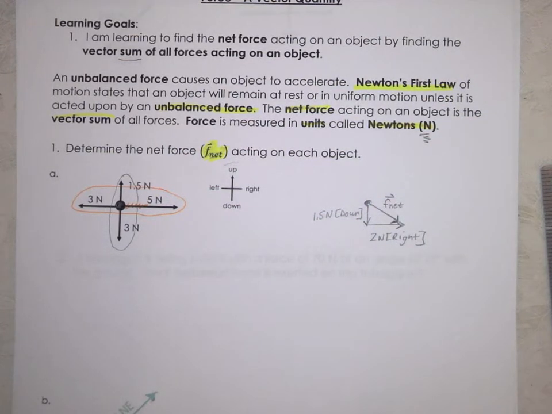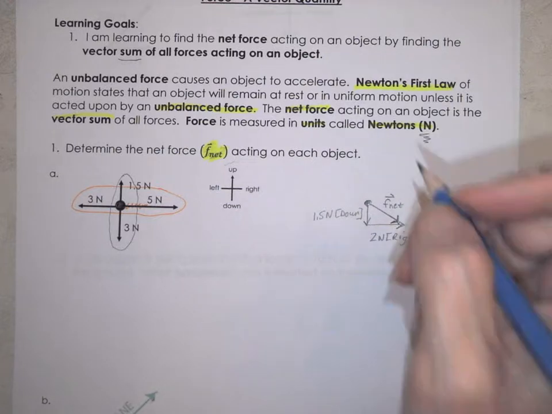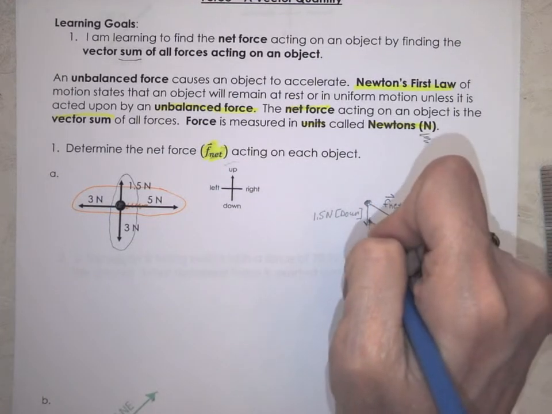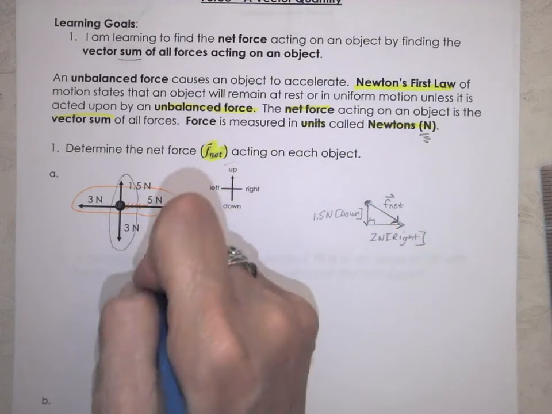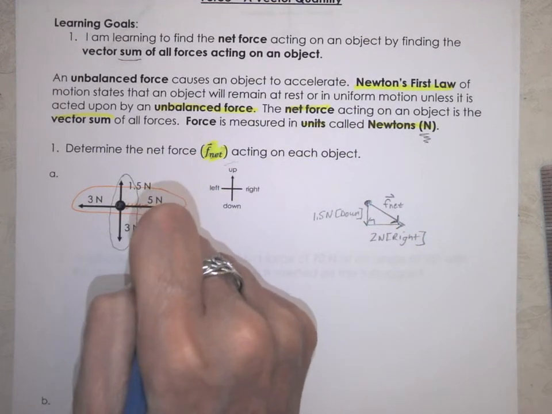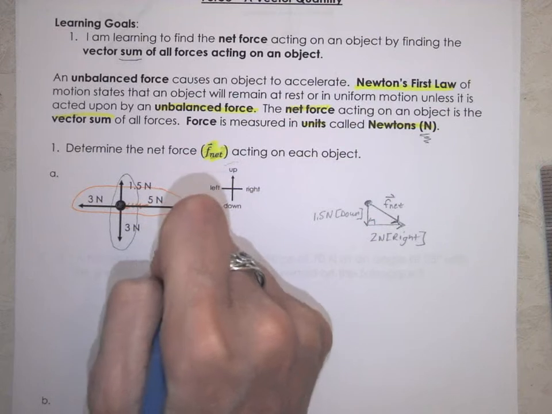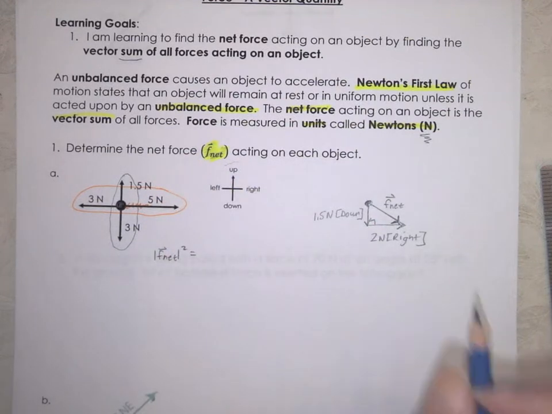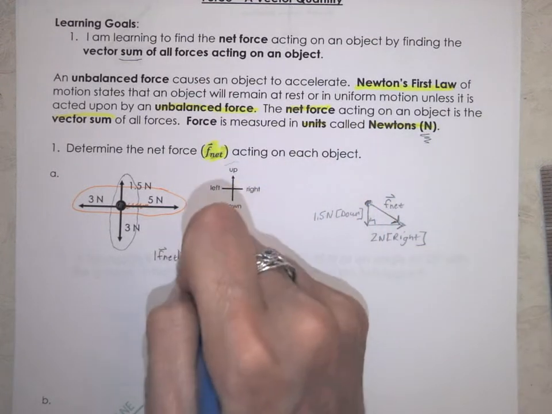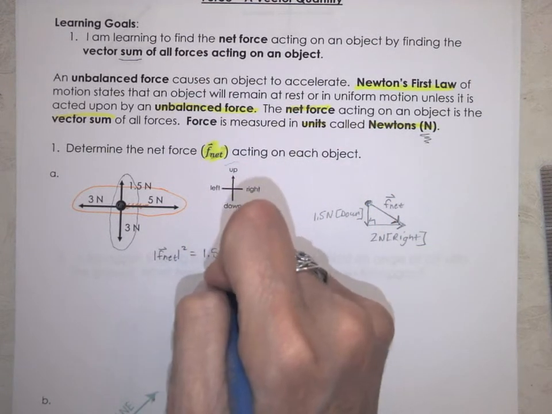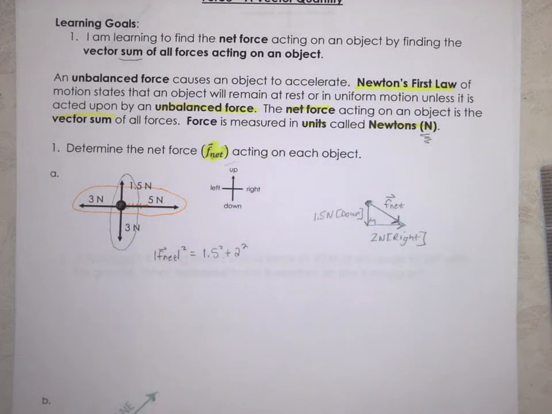Here's my vector. And we know that down and right make a right angle, a 90-degree angle with each other, so we can just find the magnitude of F net. So remember, use absolute value bars when you're finding the magnitude of a force. And we can just use the Pythagorean theorem because it's a right triangle. So the magnitude of F net squared, and F net's the hypotenuse, is going to be 1.5 squared plus 2 squared.